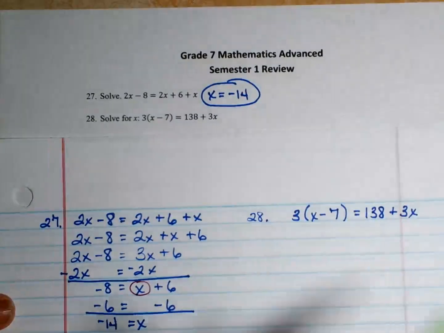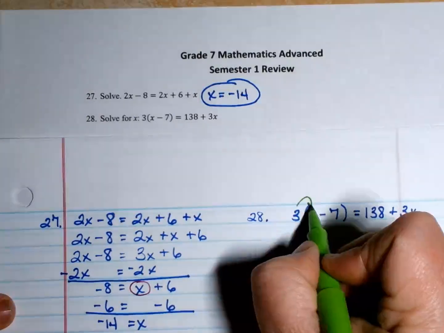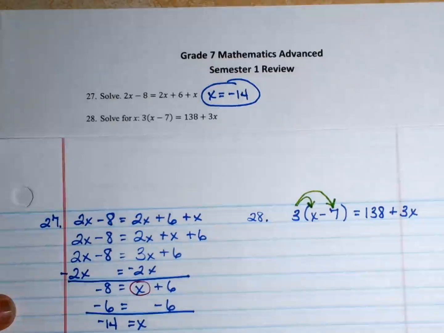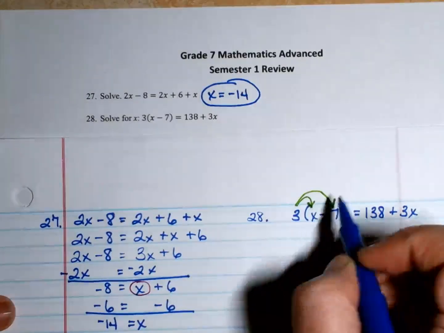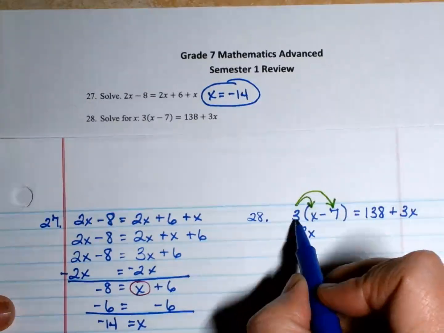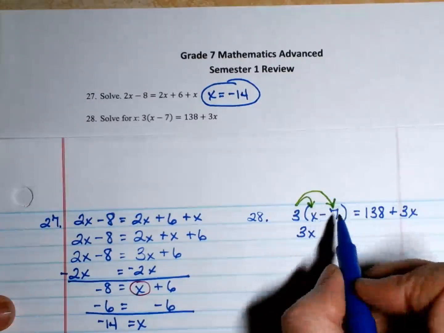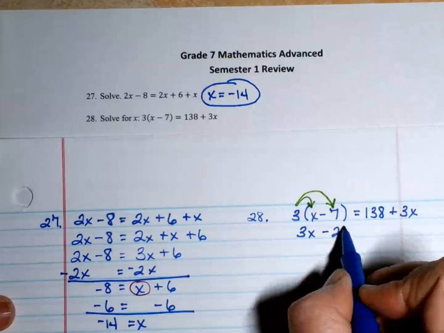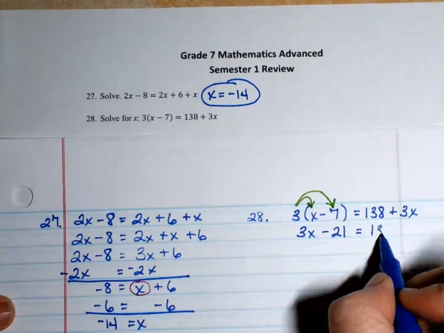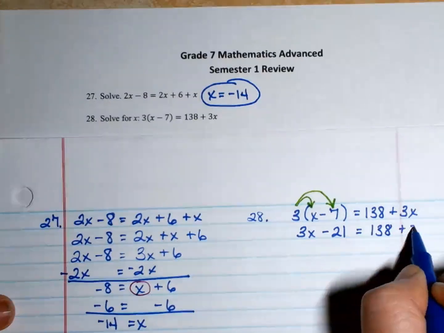Okay, so I'm going to distribute. So I wind up with 3 times x is 3x, and 3 times negative 7 is negative 21, equals 138 plus 3x.